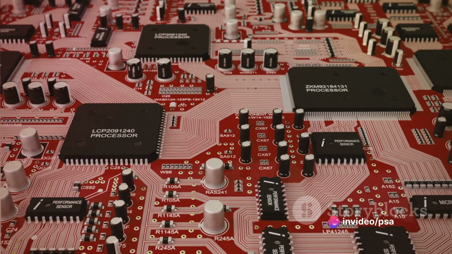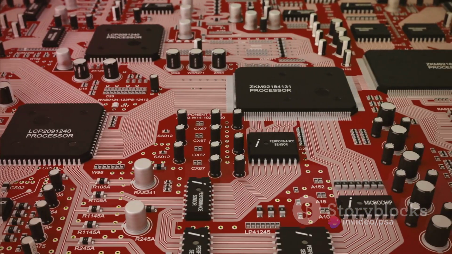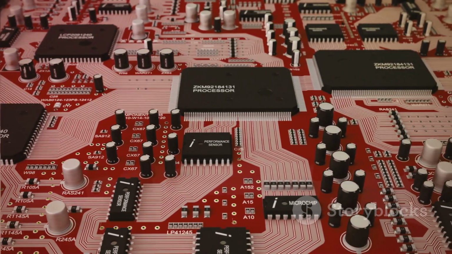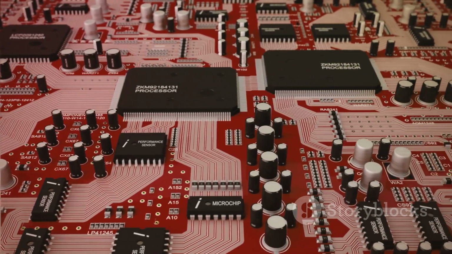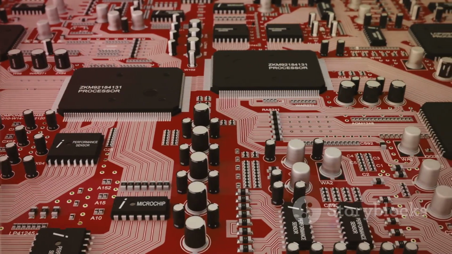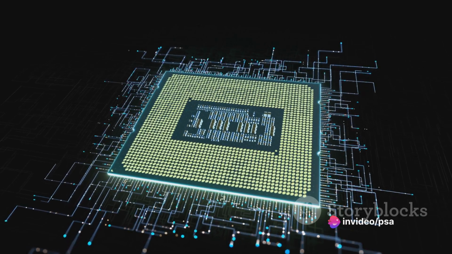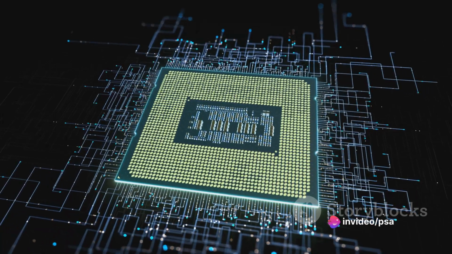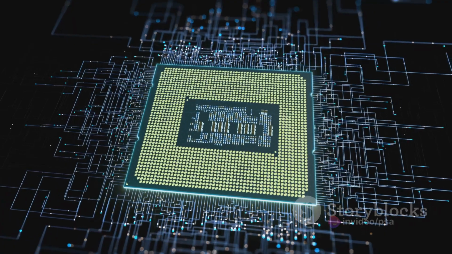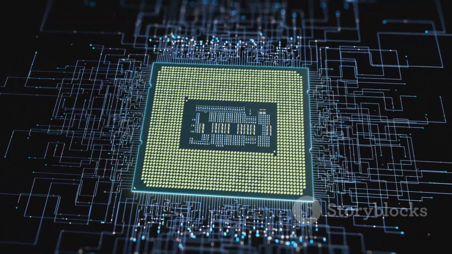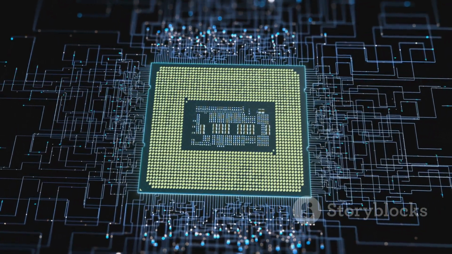The heart of every computer, smartphone, or any digital device is a microprocessor, a complex arrangement of millions, sometimes billions of transistors. These transistors, acting as tiny electronic switches, form logical circuits, which are the building blocks of our digital systems. They process binary information, the ones and zeros, based on the principles of Boolean logic.